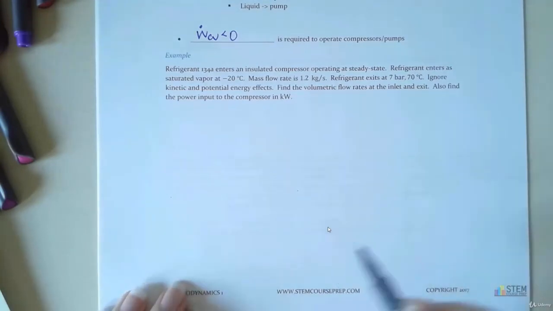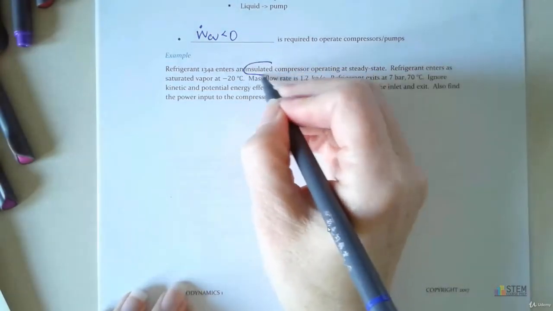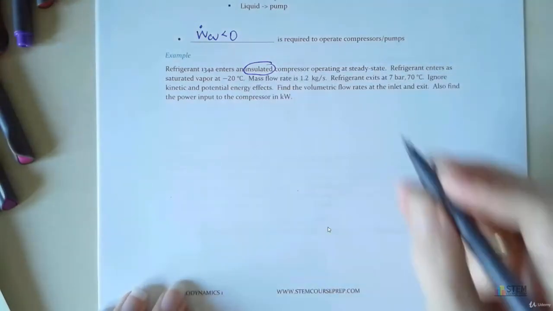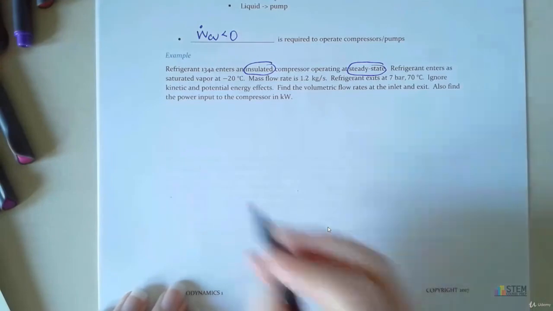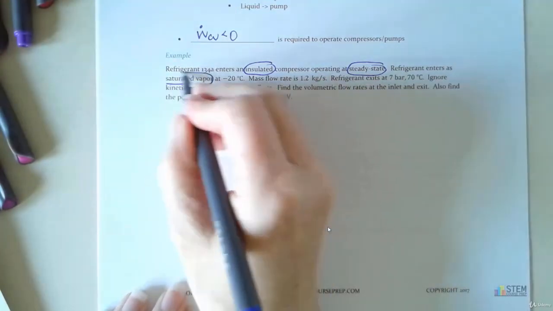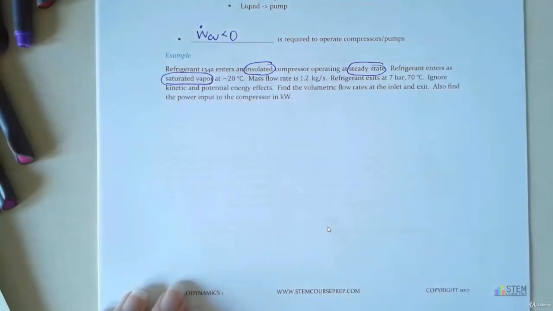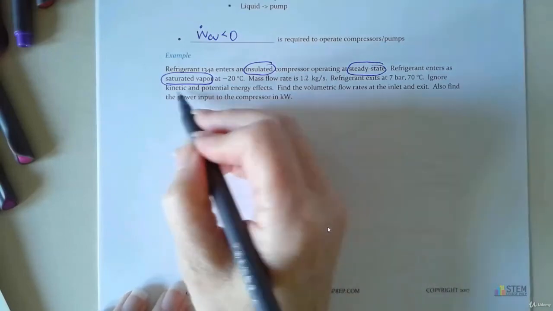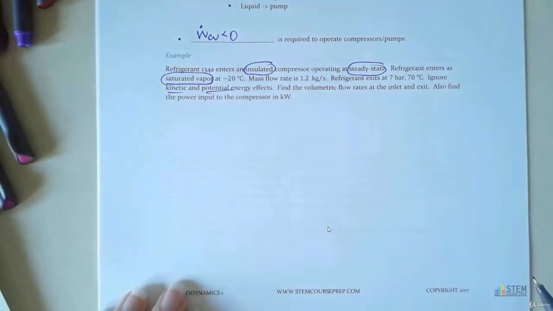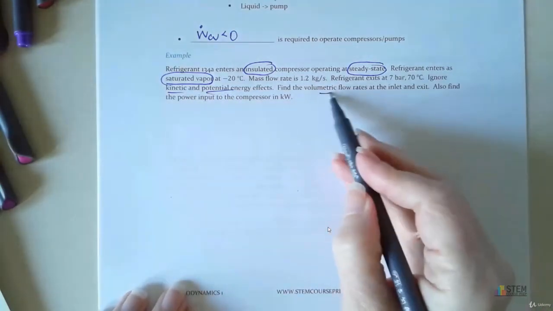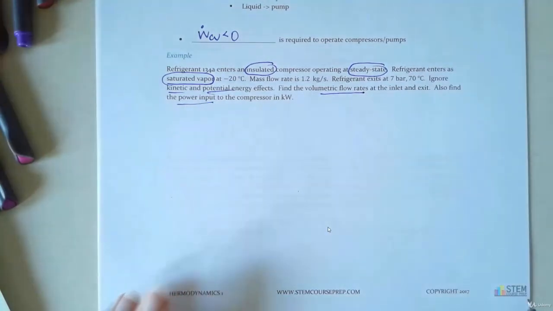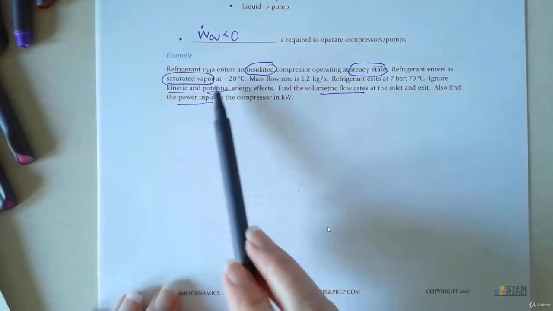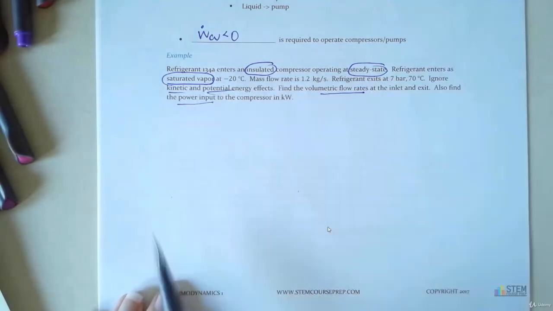Let's find the keywords. First of all, we've got insulated. Next, we've got steady state. It tells us it enters as a saturated vapor. And we want to ignore these two things. We're going to find volumetric flow rate and power input. So the main things we need here: insulated, steady state, saturated vapor.